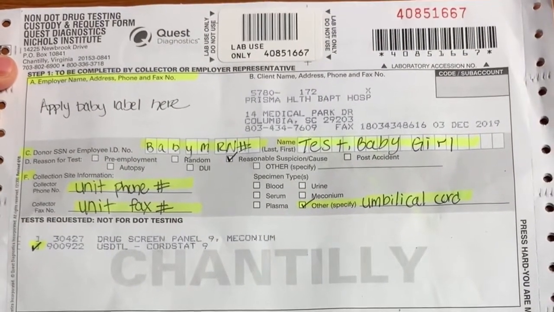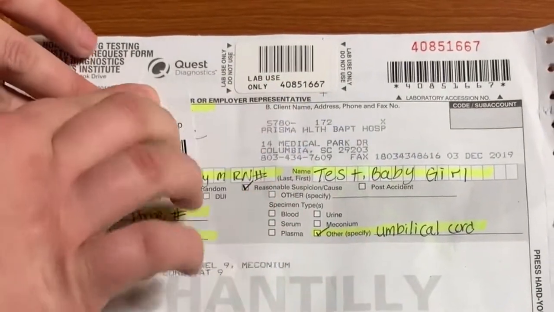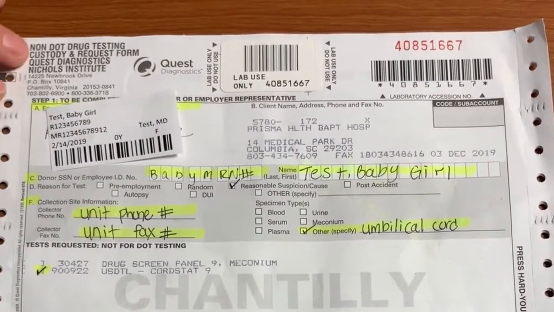So for step 1, you're going to apply baby label. This order is going to live on baby's chart. So you will get your baby label and affix it here. And we're going to have a laminated copy for reference.